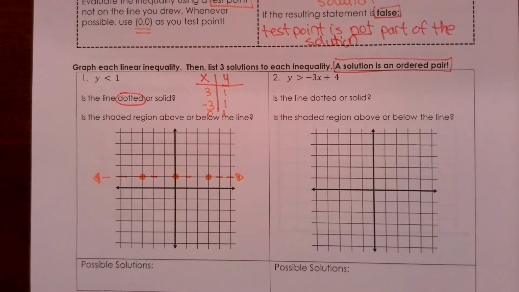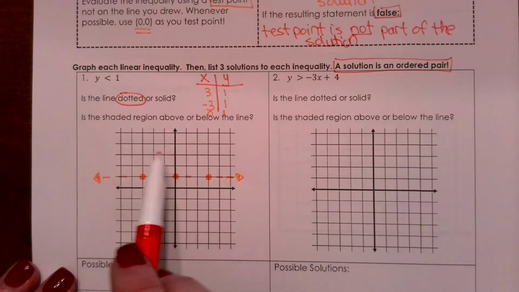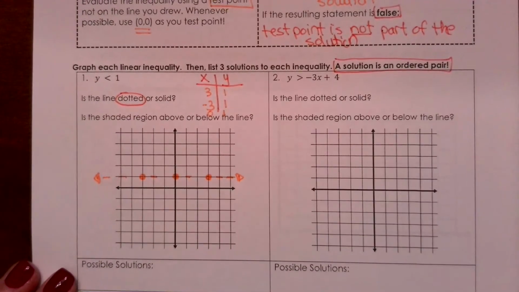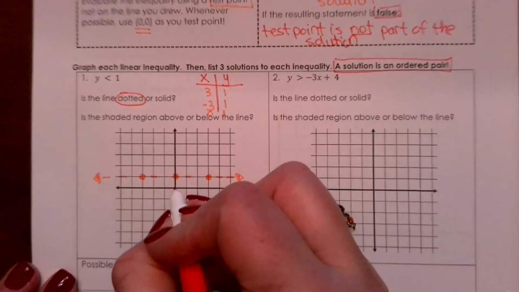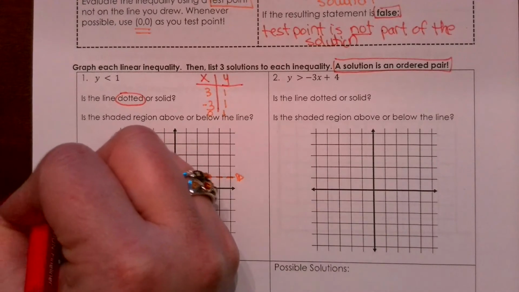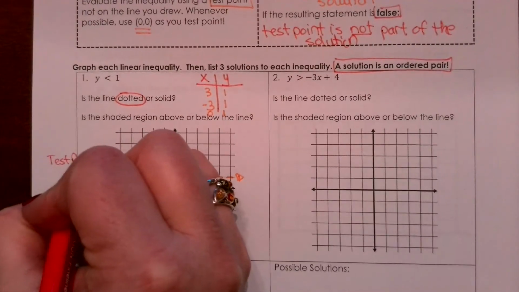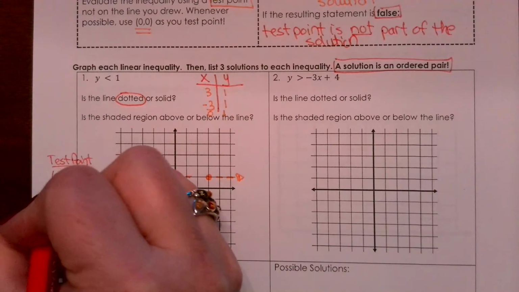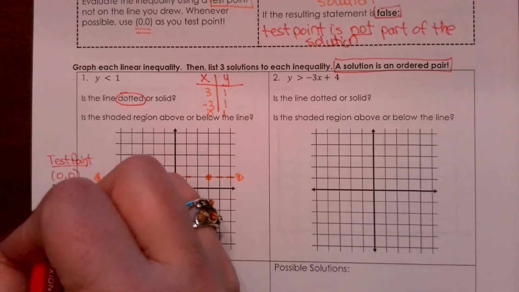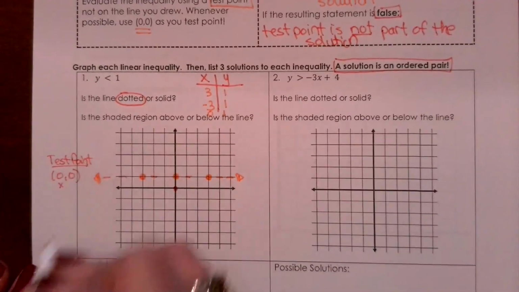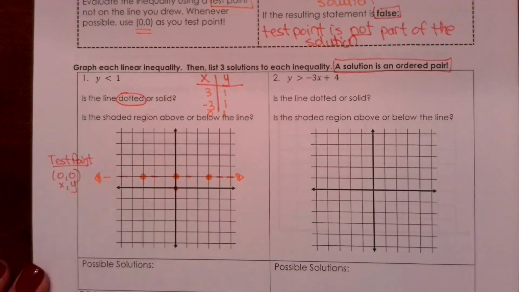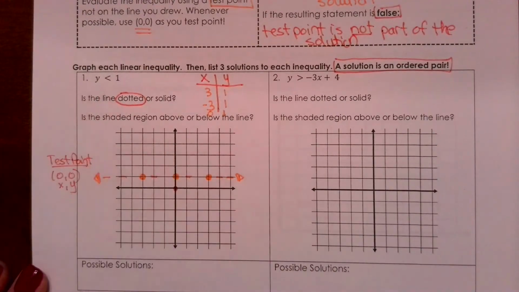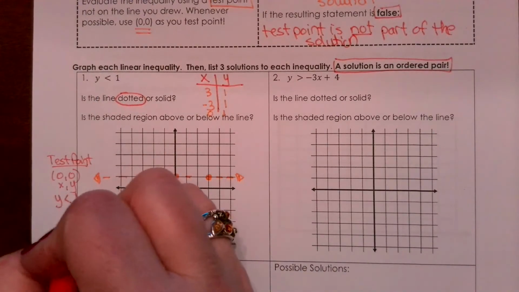Now I need to know, am I going to be shading above or below the line? So I am going to use this test point of 0, 0. So remember, 0 is the value for x and 0 is the value for y. Well, in this equation, y is less than 1.